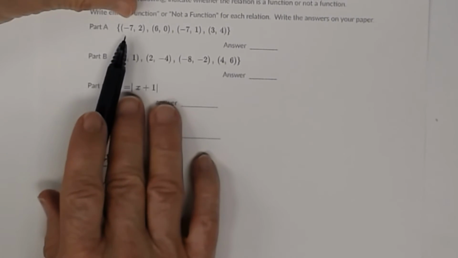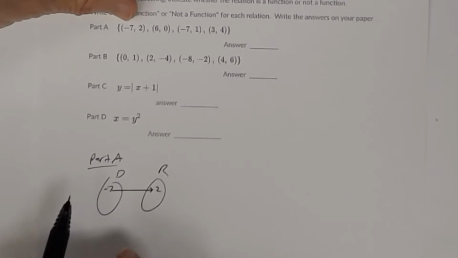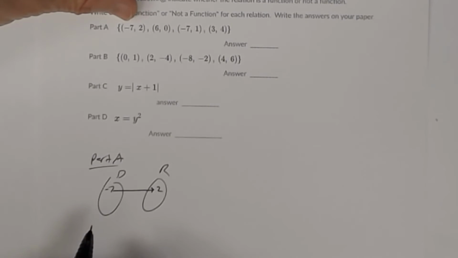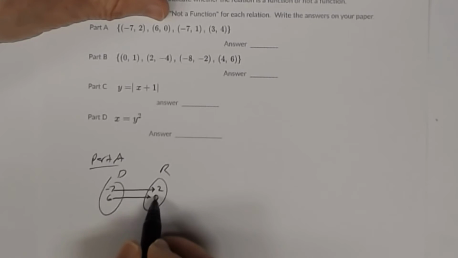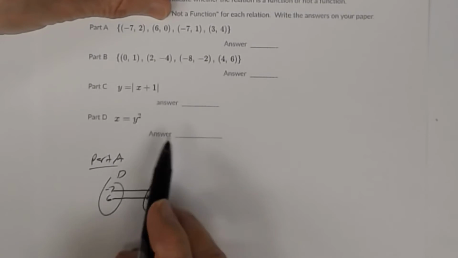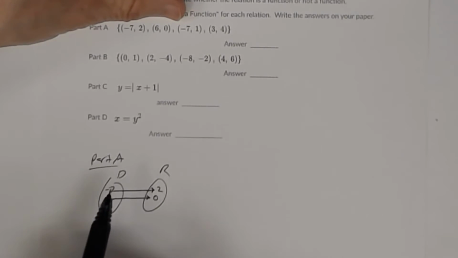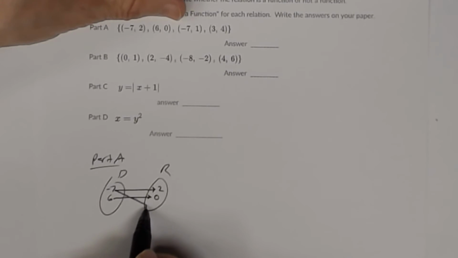So when x is negative 7, my y value is 2. Remember the definition of a function: for each x coordinate, there's only one y coordinate associated with it. And so far we're good. When x is 6, my y value is 0. When x is negative 7, my y value is 1. Now be careful. Don't list negative 7 again. Only list it once. Because if you do it again, you're not going to think about this properly. So when x is negative 7, my y value is 1.